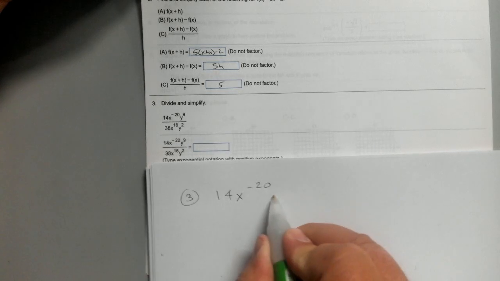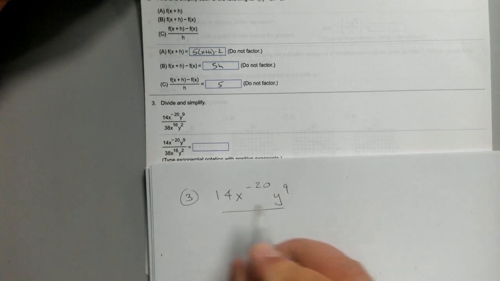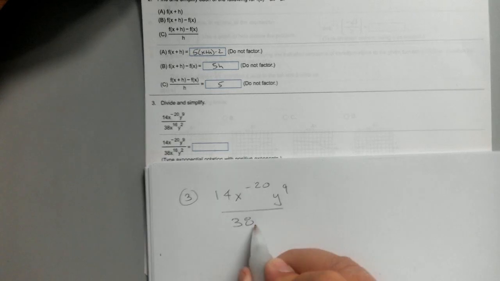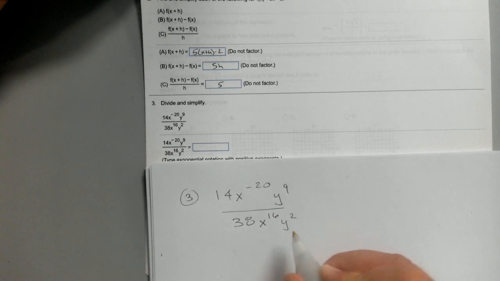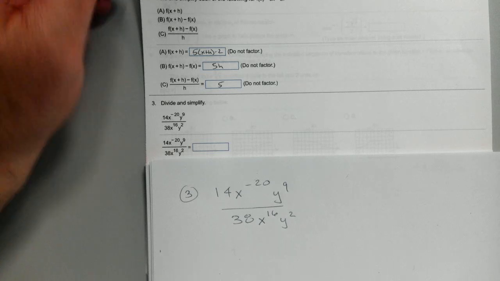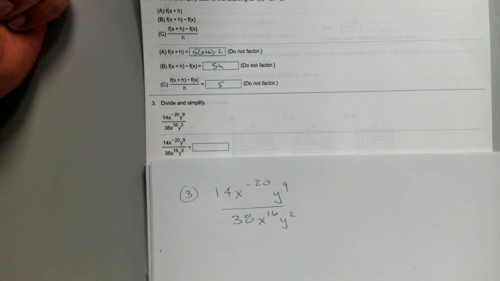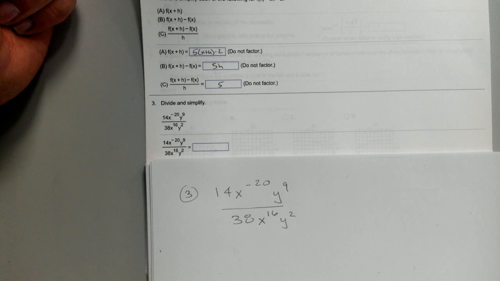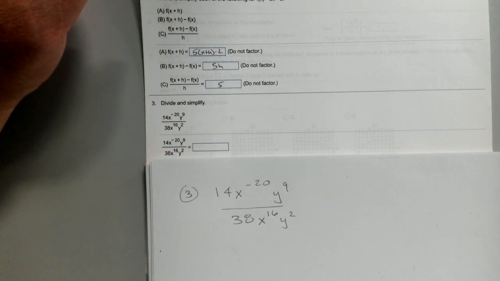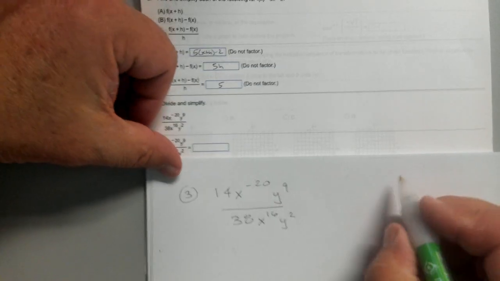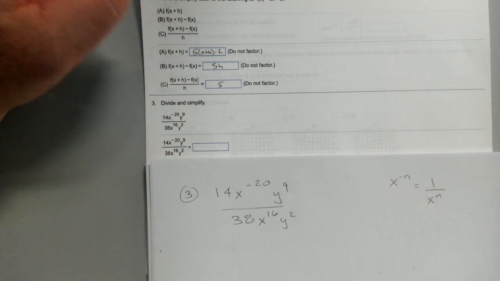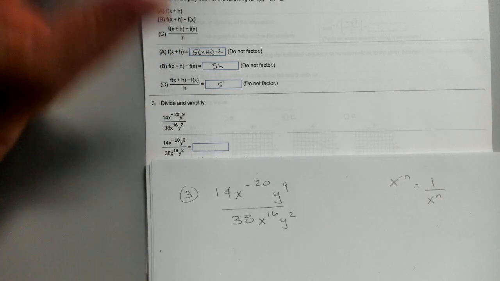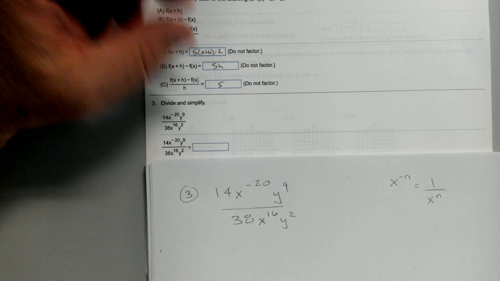14x to the power negative 20, y to the power 9, over 38x to the 16th, y to the 2nd. What are the rules of exponents? What does a negative exponent tell us? Negative exponents are simply rewritten as the reciprocal of a positive exponent. It doesn't change the sign of the function, it just changes the sign of the exponent.